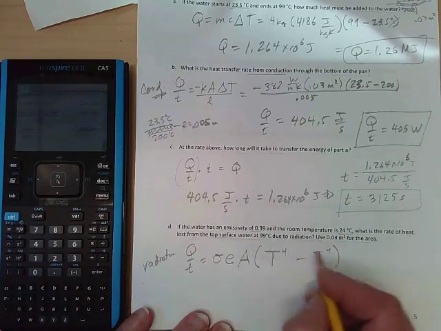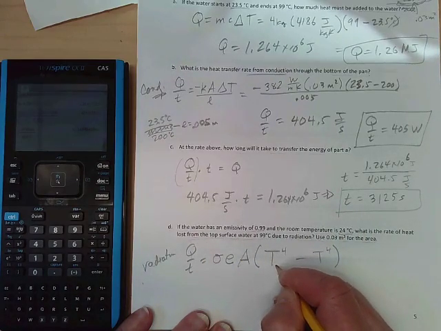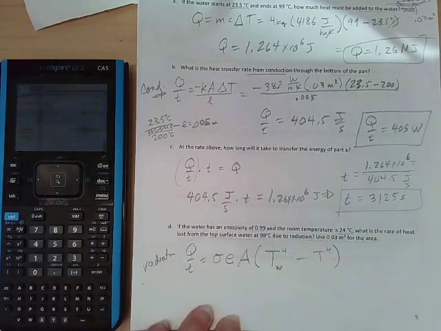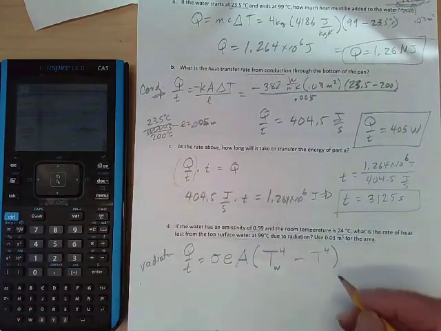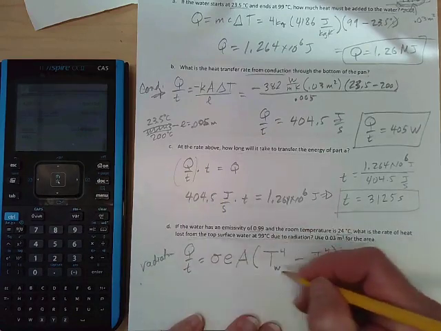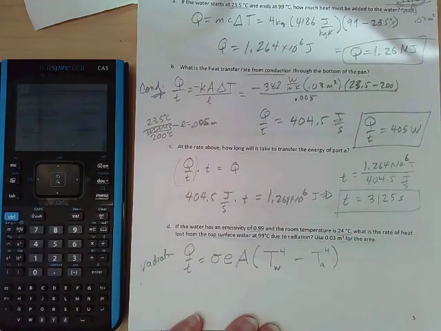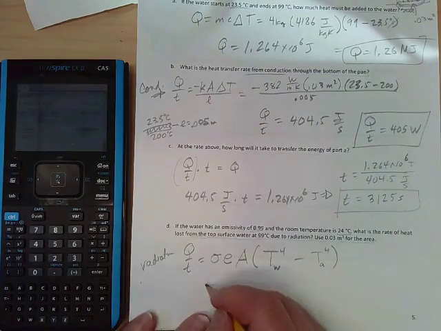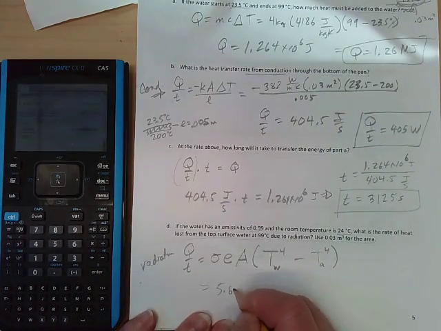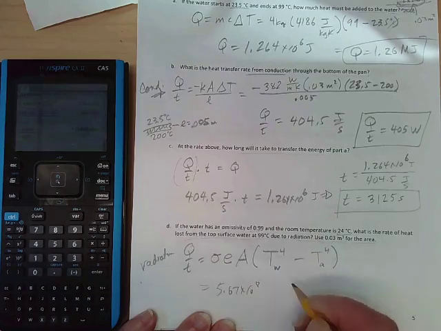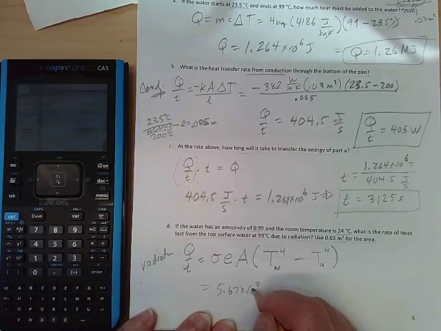So the water is the hot thing, and this is the rate going out of the water, but we get some heat from the room into the water, so we just call this A for air, I guess. All right, so we've got 5.67 times 10 to the negative 8, that's the given constant.